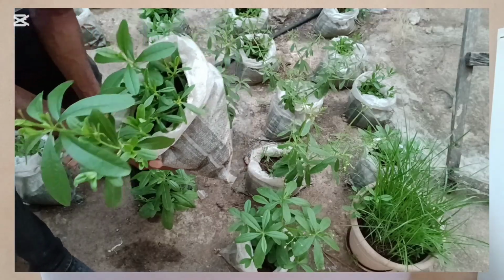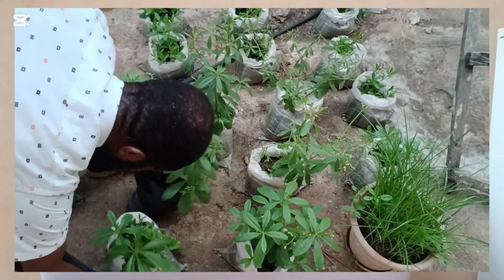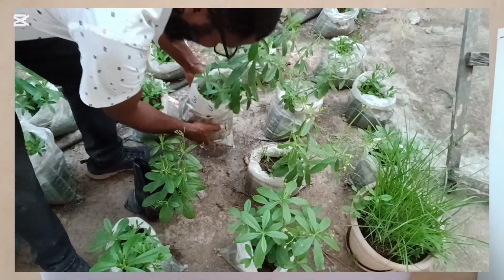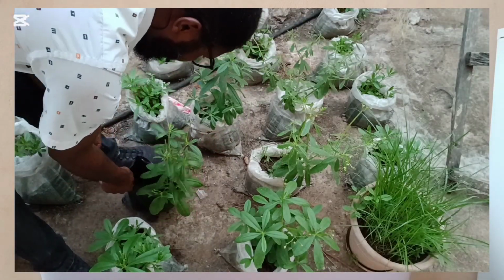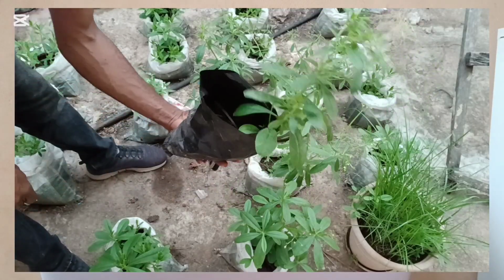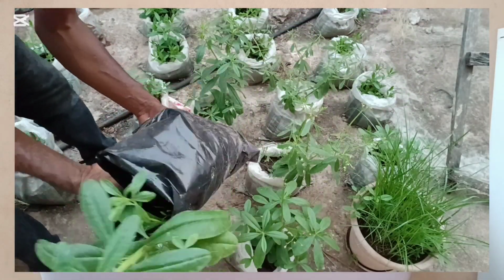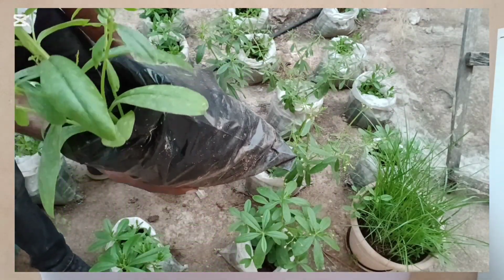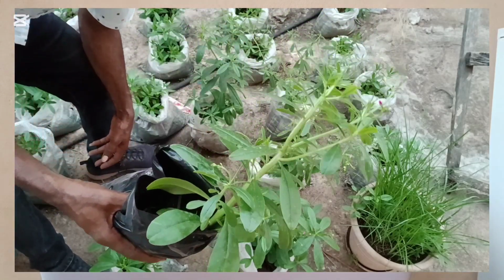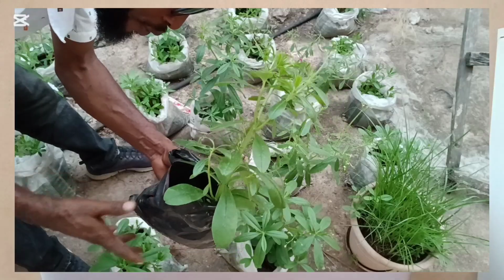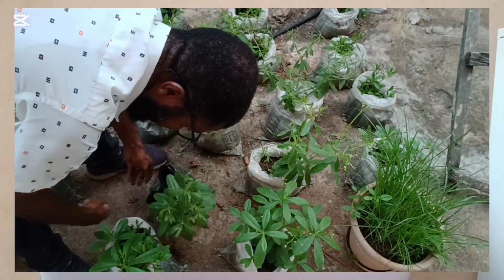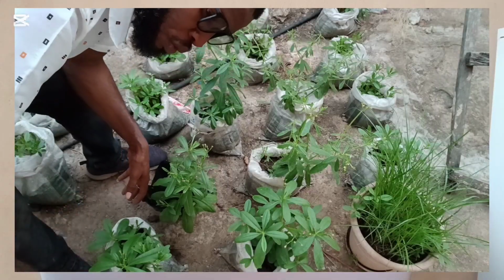Media components. There are about three components of every media, which is the structural component. Example, cocoa peat, sawdust, or rice husk. When you're using sawdust, let me tell you this before I continue. Your sawdust has to be well treated to avoid contamination or introducing pests and pathogens of some diseases.